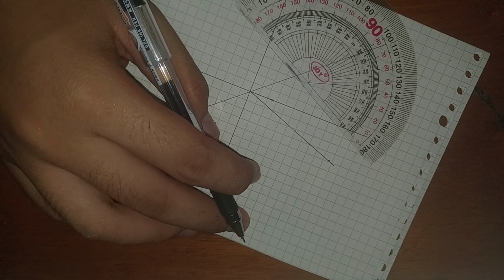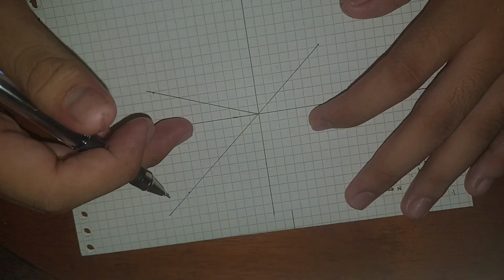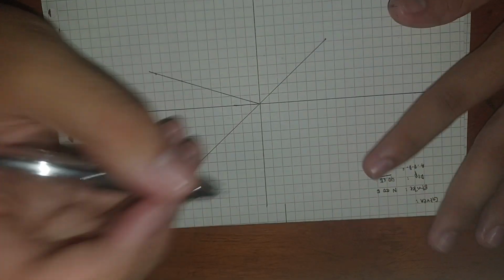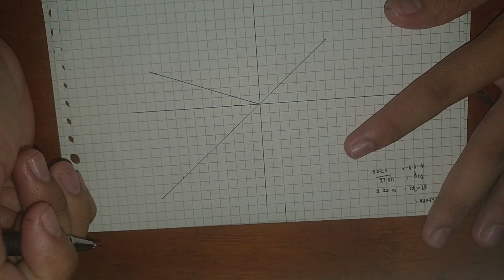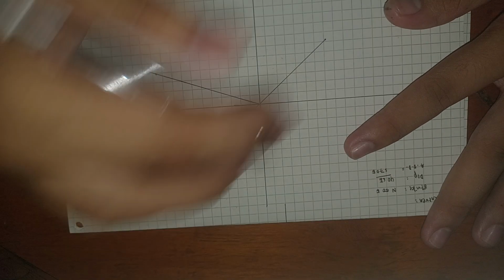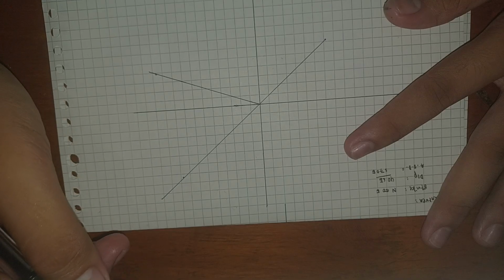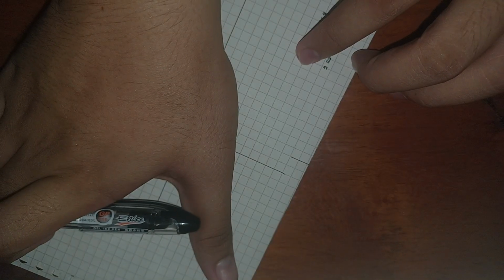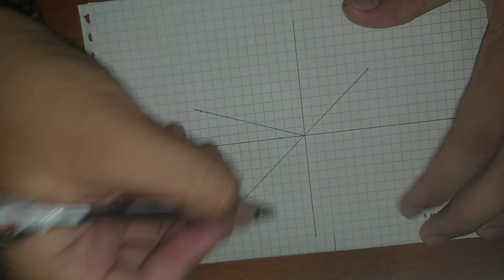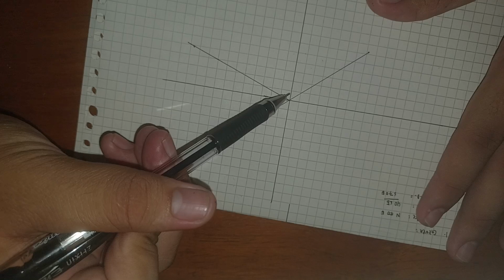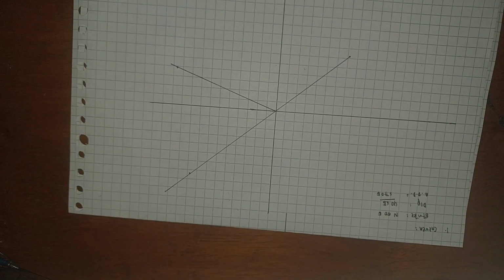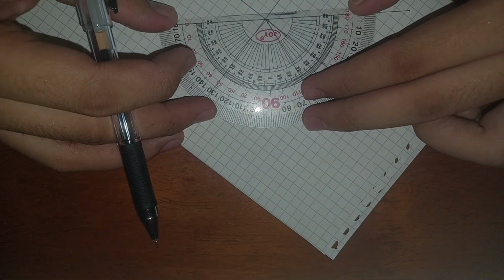Next is our true dip direction. Always remember our true dip is perpendicular to our strike. Using the right hand rule, since the given is southeast, our true dip goes this way, not this way. So, we will measure 90 degrees from this strike.